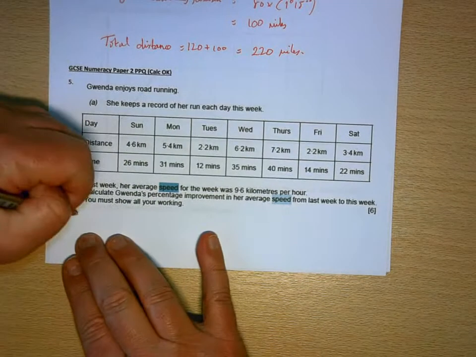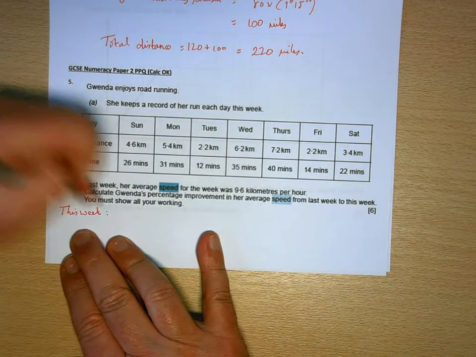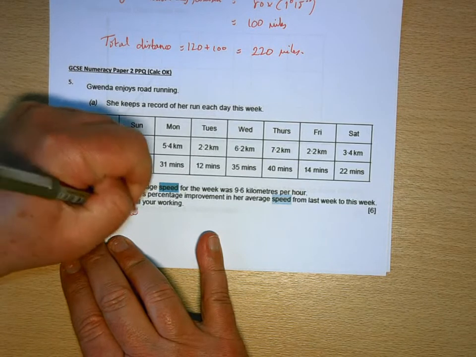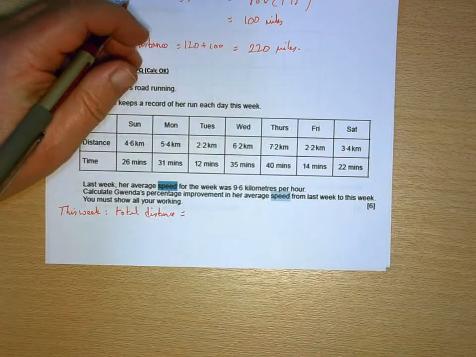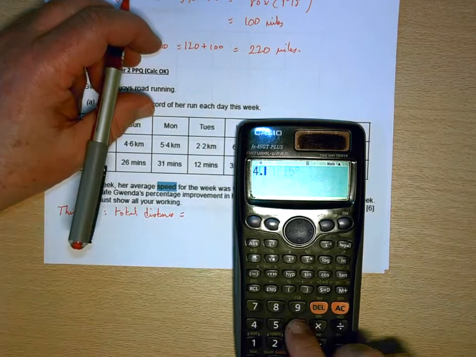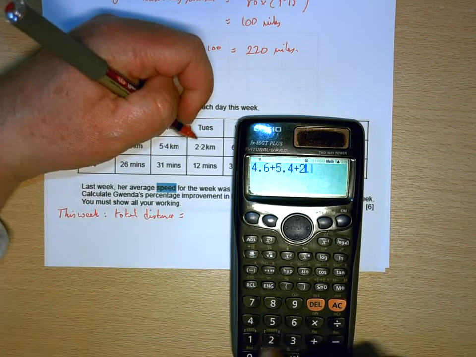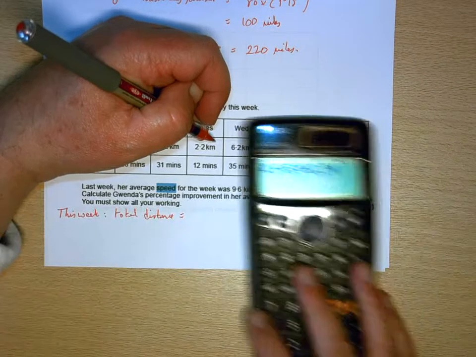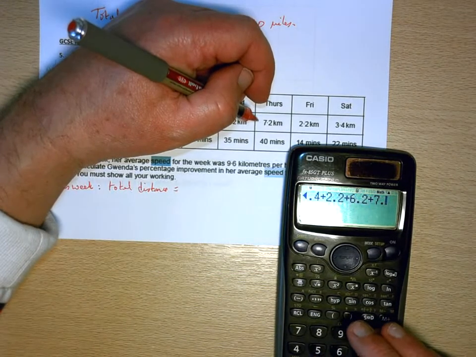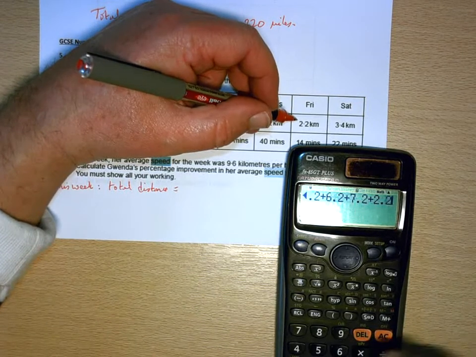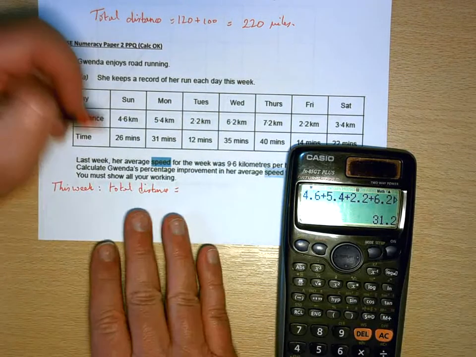So for this week, total distance is going to be, you add these up, 4.6 plus 5.4 plus 2.2 plus 6.2 plus 7.2 plus 2.2 plus 3.4, so 31.2 kilometers.